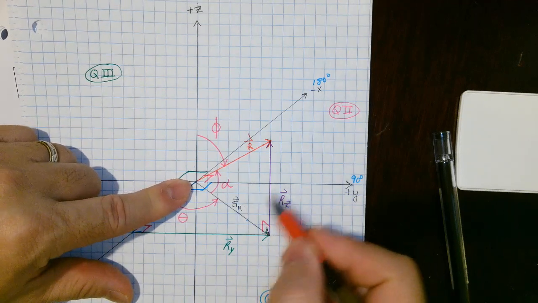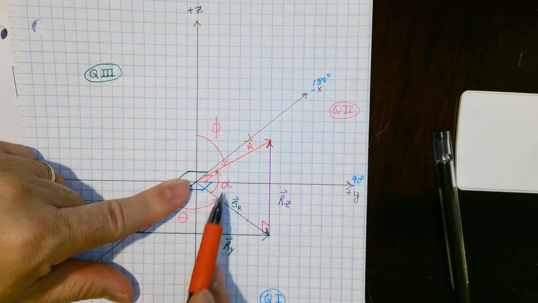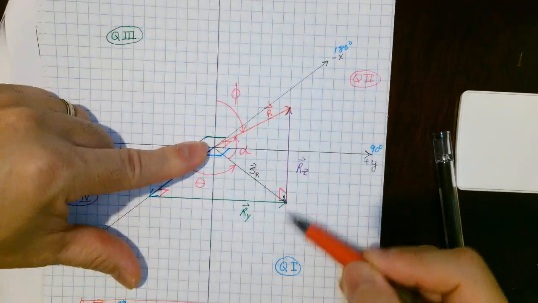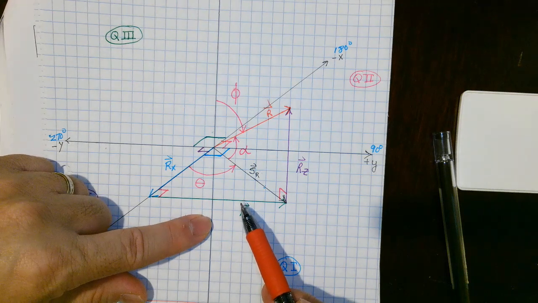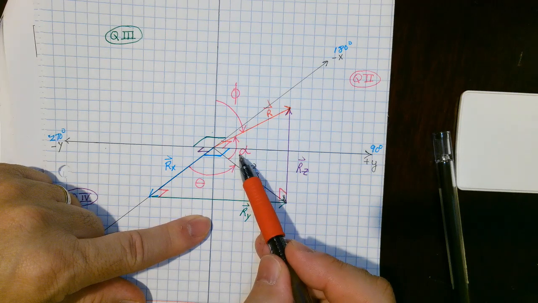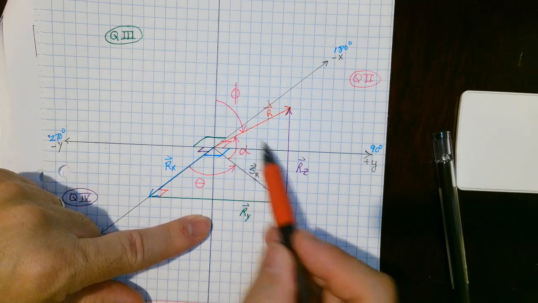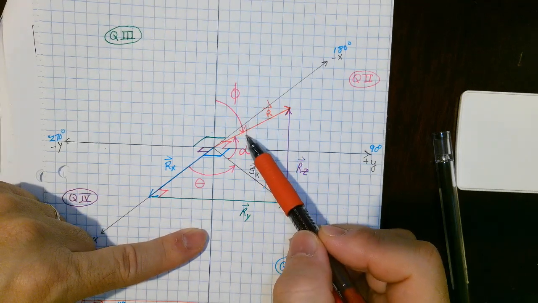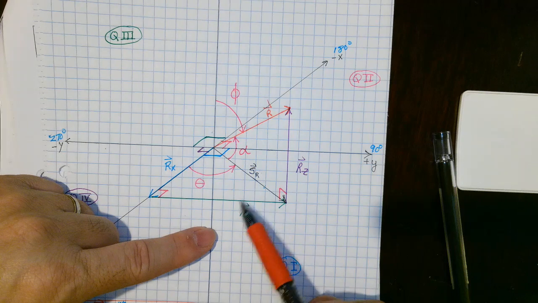So if your z is positive, that means your phi is going to be between 0 and 90. If your z is negative, then your phi is going to be greater than 90, but less than 180. So the key is to find this alpha. Once you find alpha, make sure you find it in positive angle. Then if z is positive, your phi is 90 minus alpha. If your z is negative, it will be 90 plus alpha.